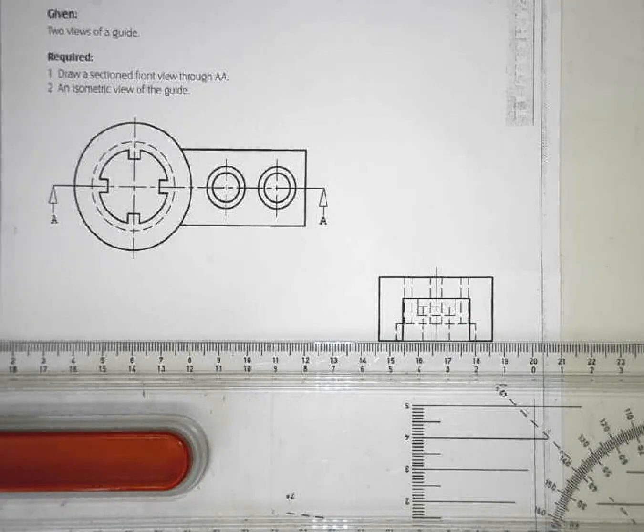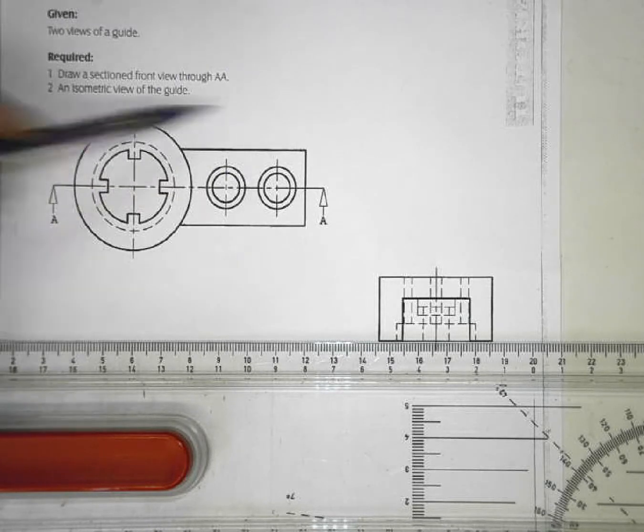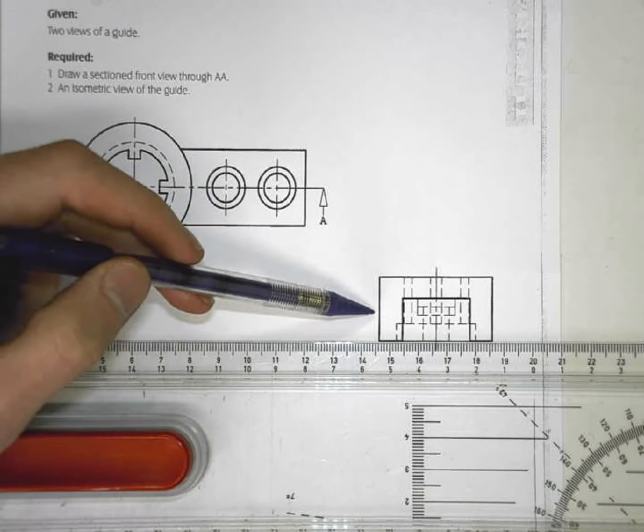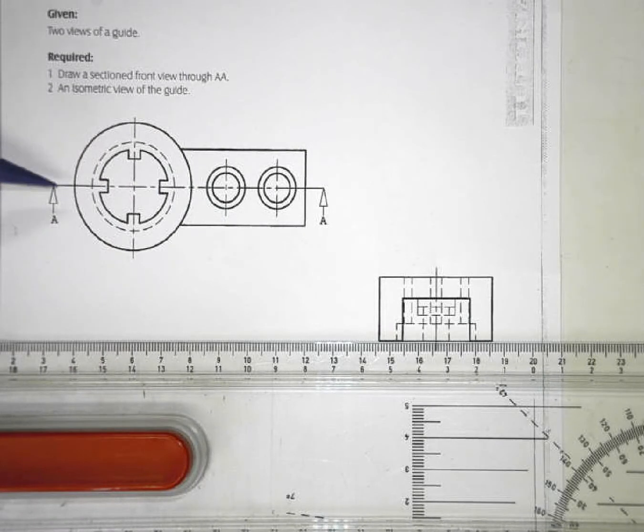The next sectioning example that I'm going to cover is another of the questions that you had to complete for your tutorial. I'll just be going over the solution and how you get to the solution for this question. So we have two views given of a guide. We have a top view as well as a side view on the right over here.